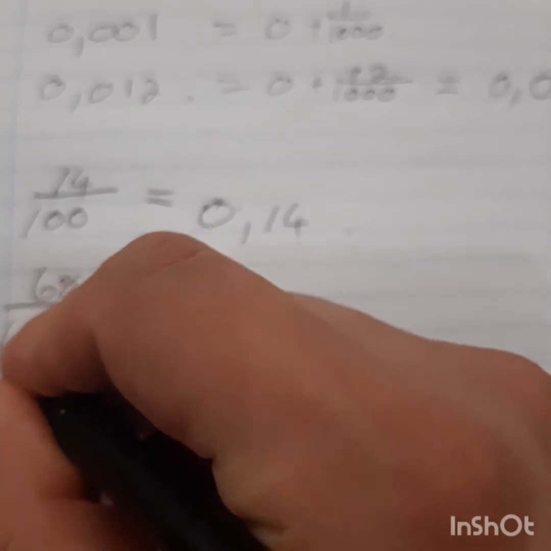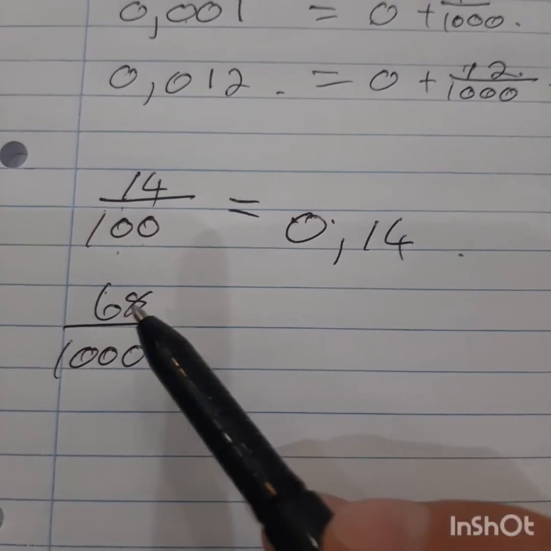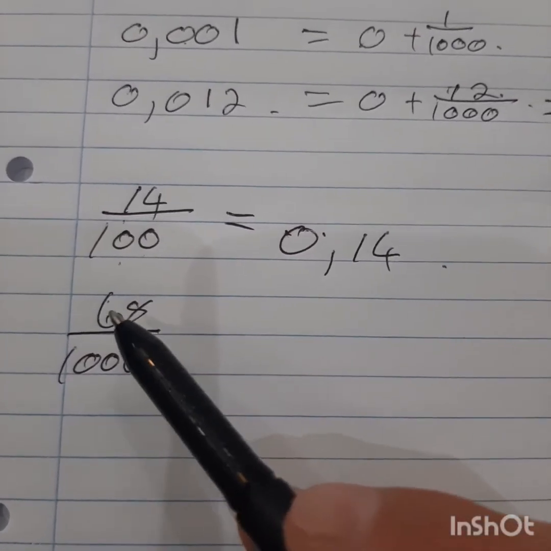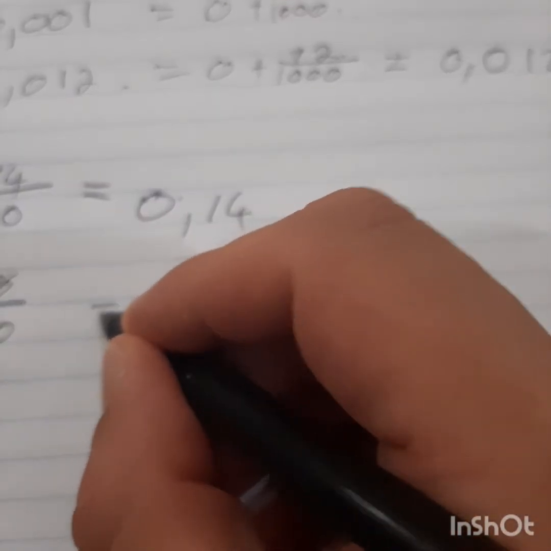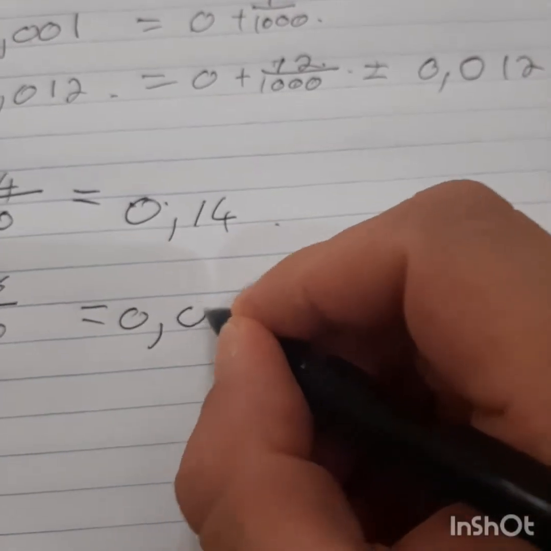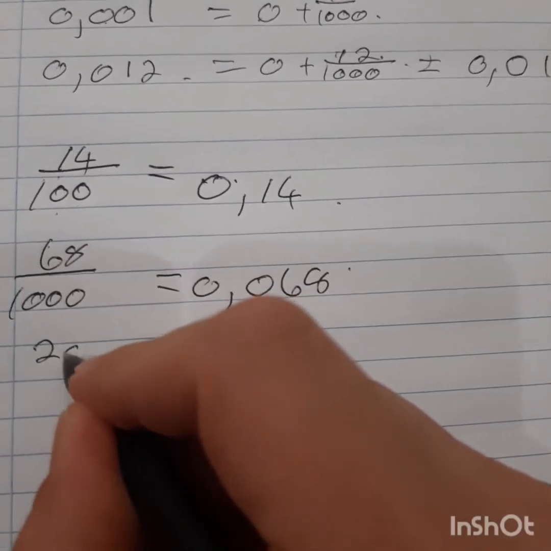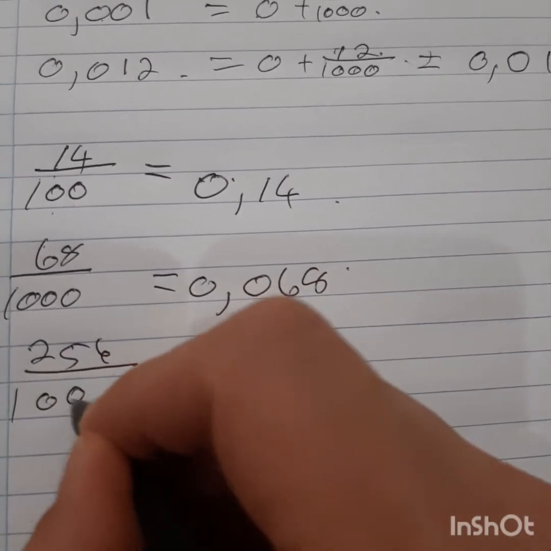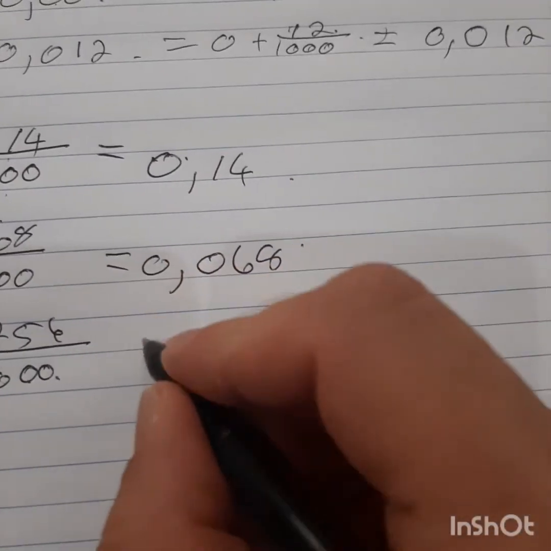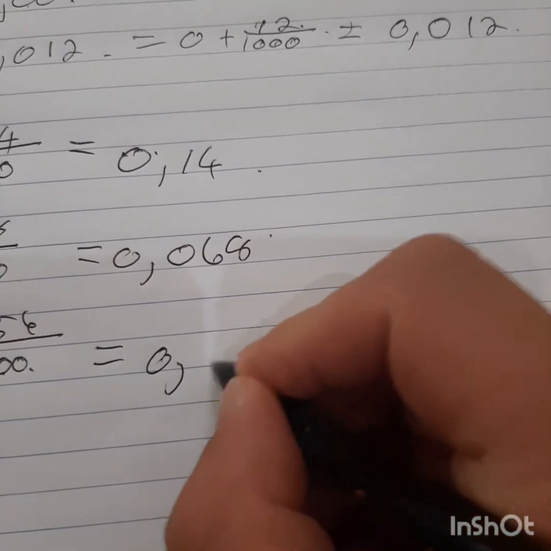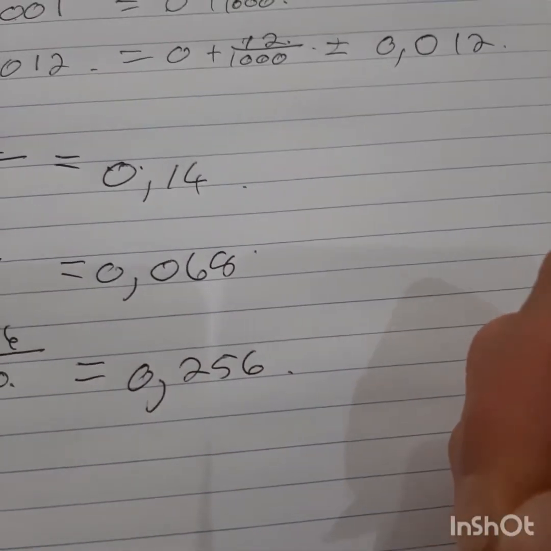68 over 1,000. Right, how many placings are there? 1, 2, 3. How many numbers are at the top? 2. So we know that there's going to be a 0 in front of this one. So that will be equal to 0,068. Let's look at one more. 256 over 1,000. 3 placings. There's 3 numbers at the top. So we know there's going to be no 0 here. So it's going to start with 2, 5, 6.